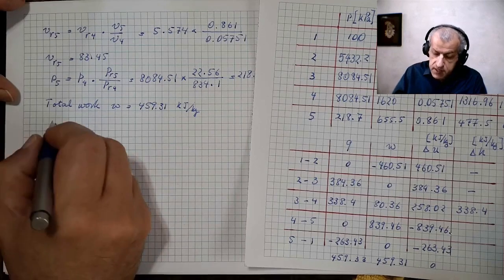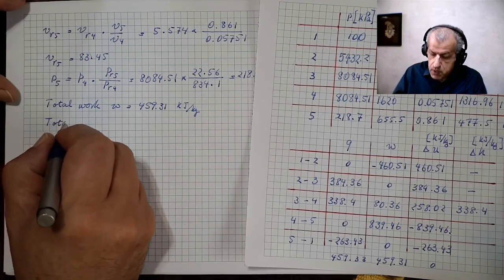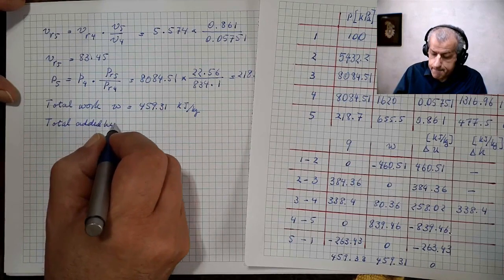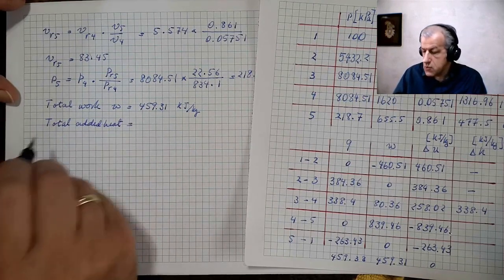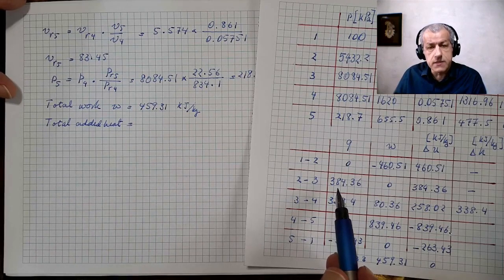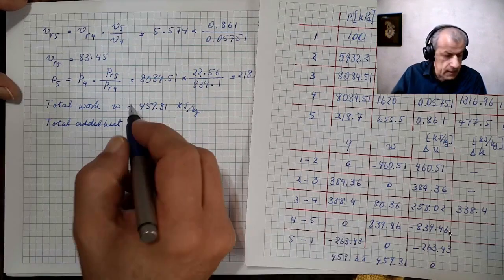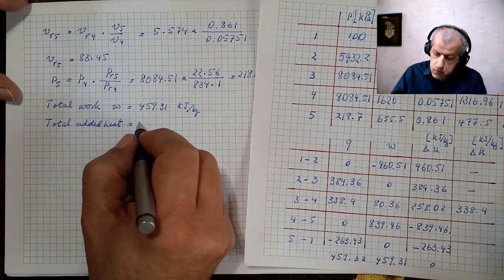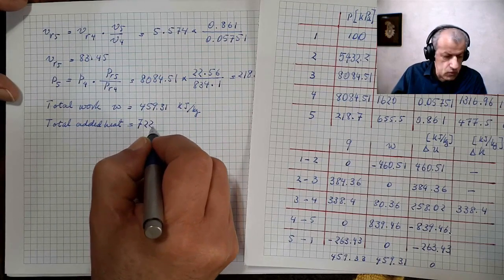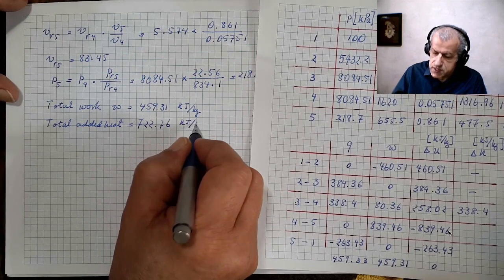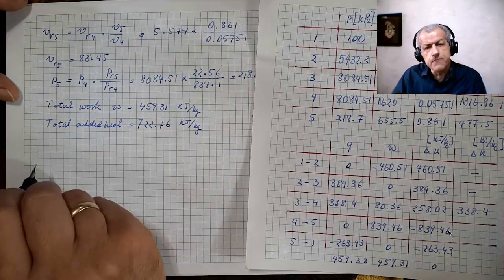And the total heat transfer, total added heat, would equal the sum of heat added in processes 2-3 and 3-4. If we add them together, the total would be 722.76 kilojoules per kilogram.